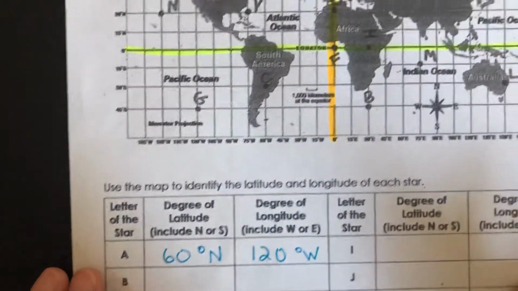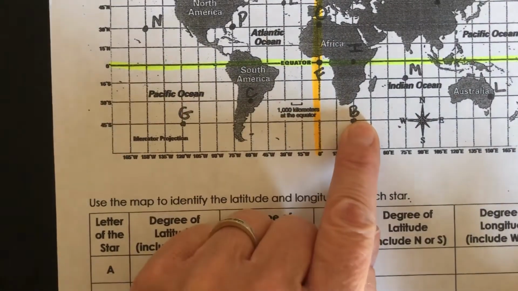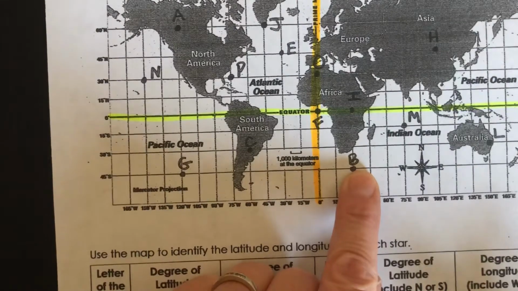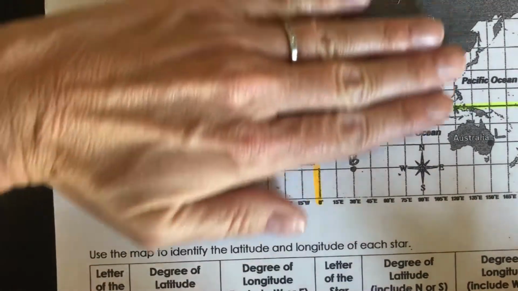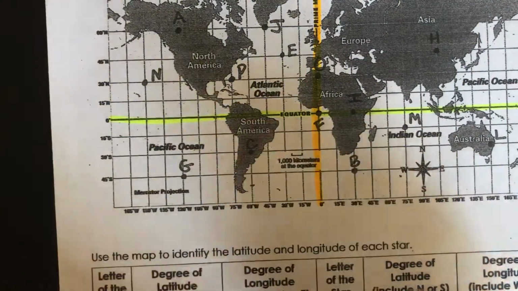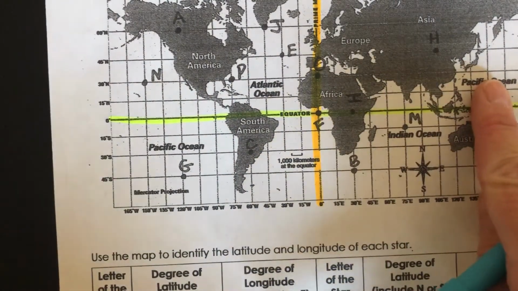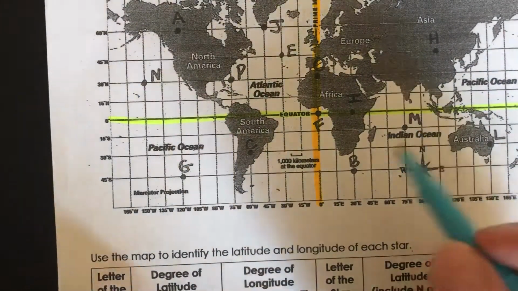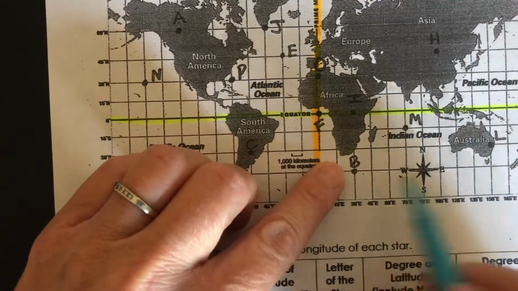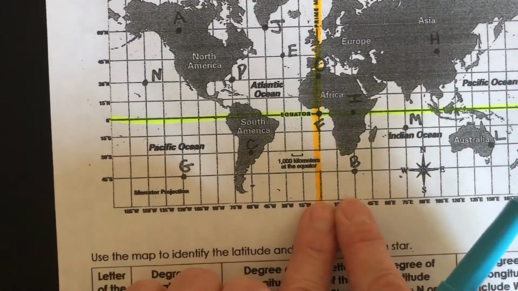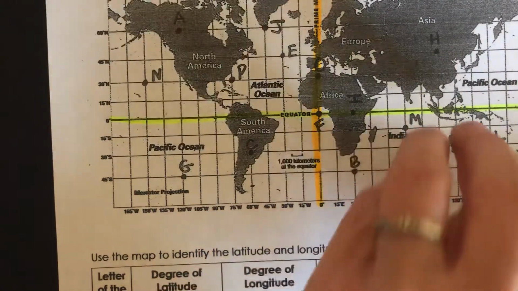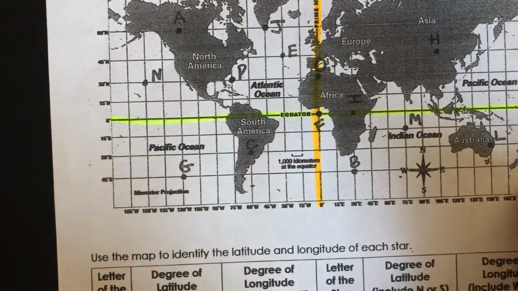Let's do letter B. So as we're looking at our map, I see letter B, it's right here. Now notice that B is south of the equator, and it's on the eastern side of the prime meridian. So that means when I'm trying to figure out where B is, I'm going to use the points that are along the bottom and side, because this is the quadrant of the map that B is in.